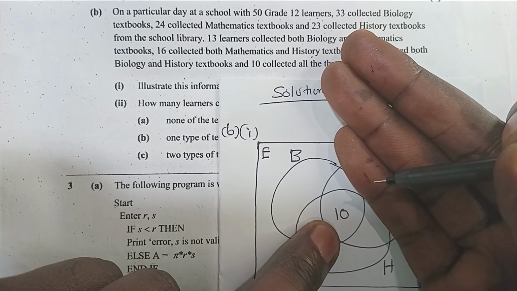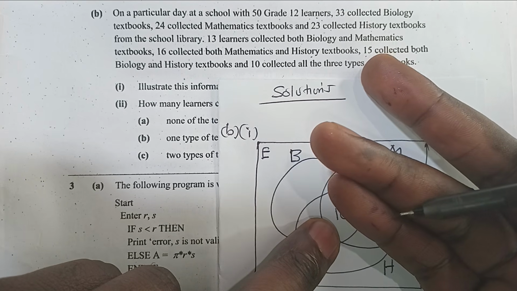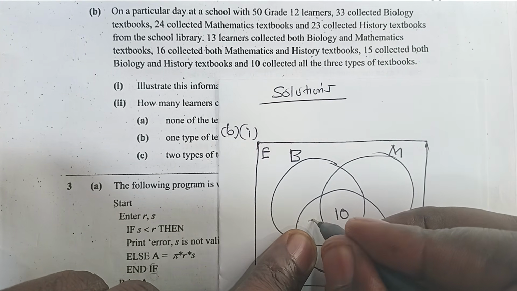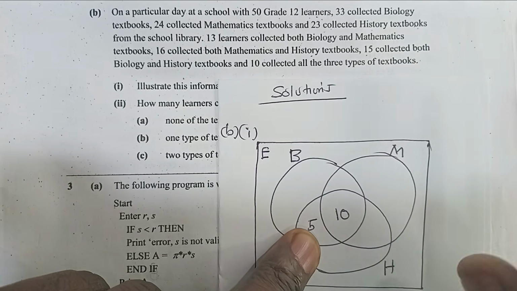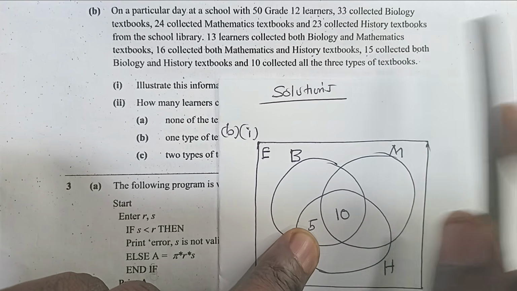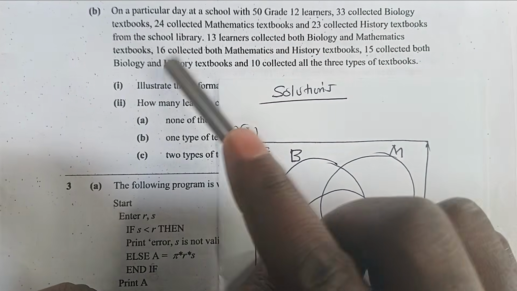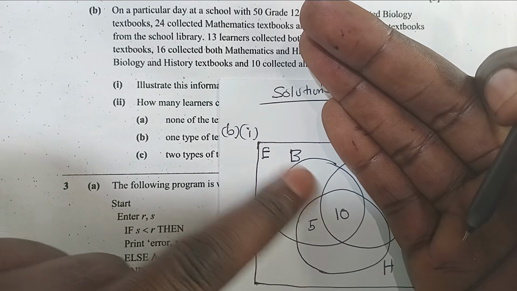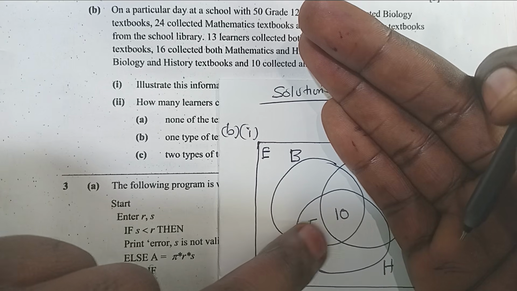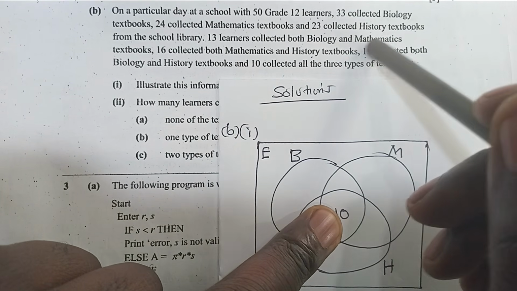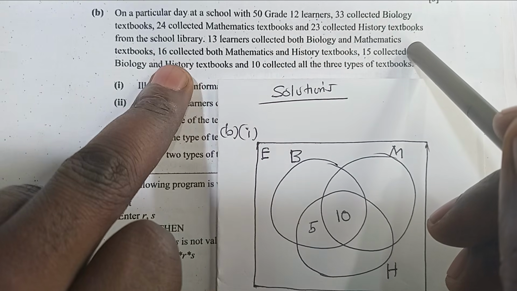So to make the 15 which has been talked about in the question, we are simply going to add a 5, so that this condition has been satisfied. When we ignore the other part, we can see that for biology and history, we now have a 15. So the other part of the statement has been considered.